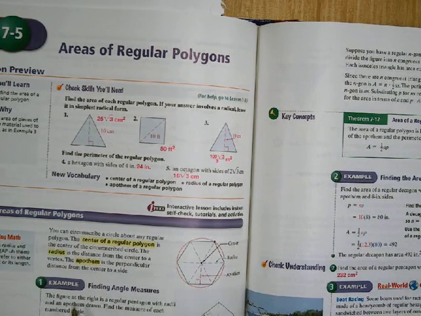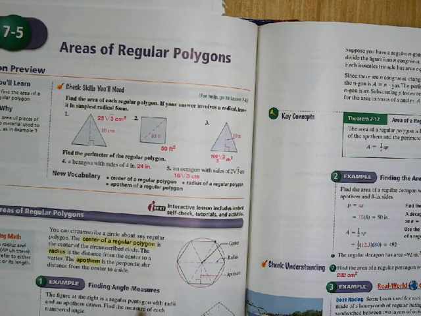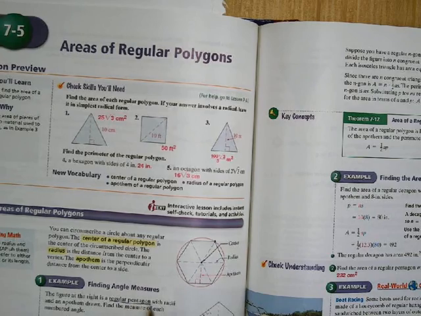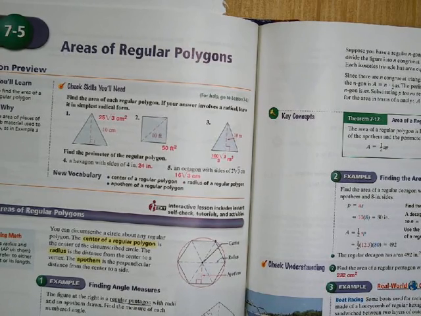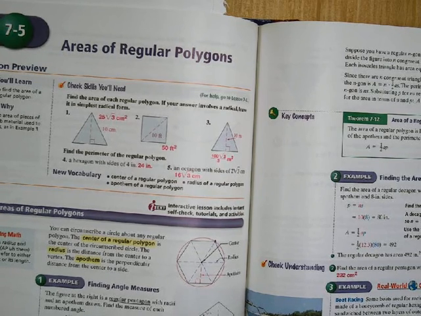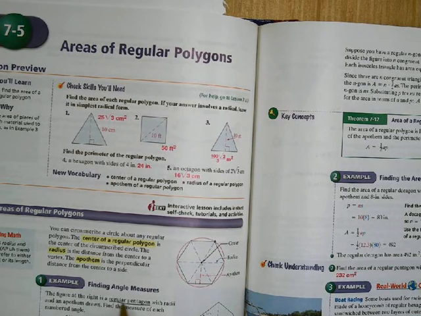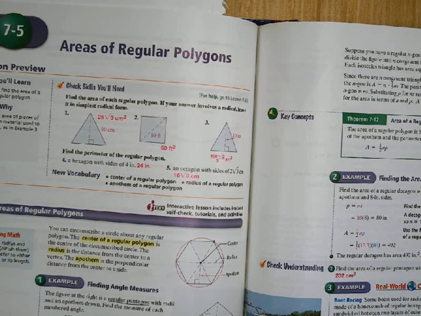Okay. So finding the angle measure. The figure at the right is a regular pentagon. The word regular means something. Doesn't mean ordinary. It means it's all the same. With radii and apothem drawn, find the measure of each numbered angle. Okay, what's the measure of the angle if it's in a regular pentagon? 108.